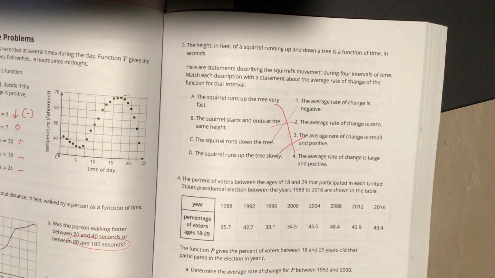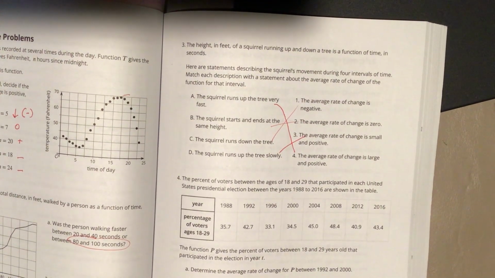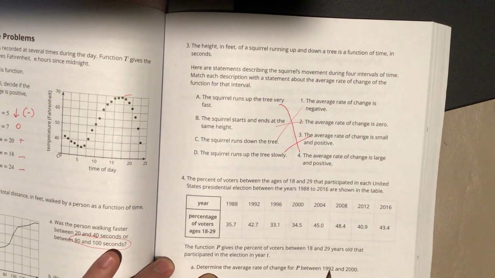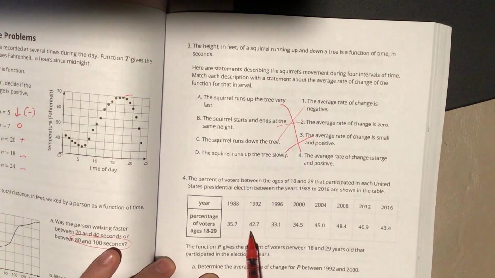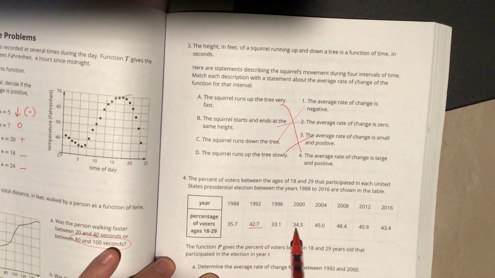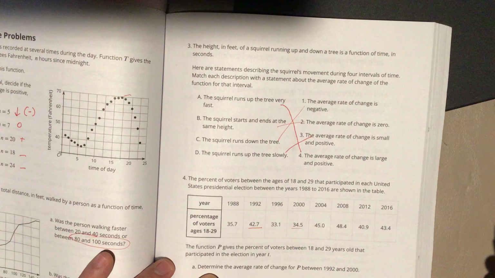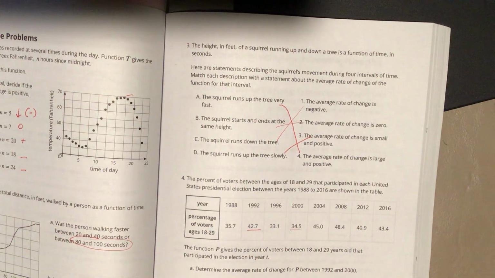Question 4, determine the average rate of change for P between 1992 and 2000. 1992 to 2000, rate of change. Okay, so it looks like it went down.